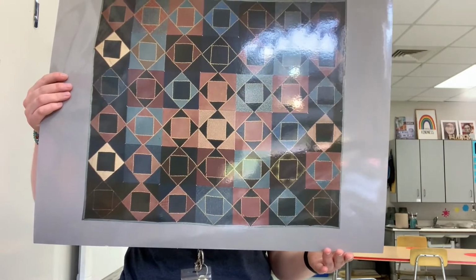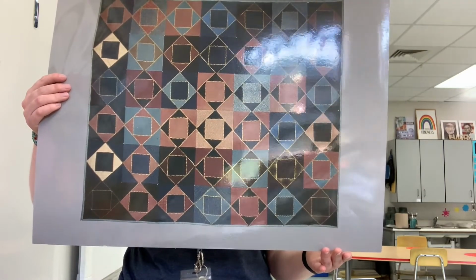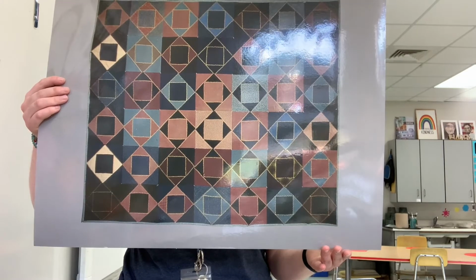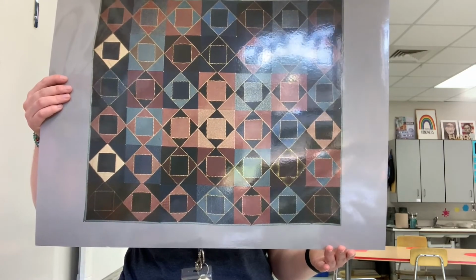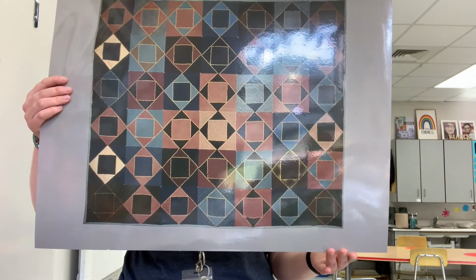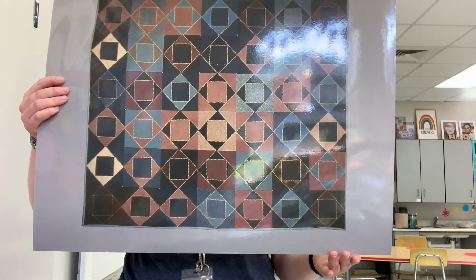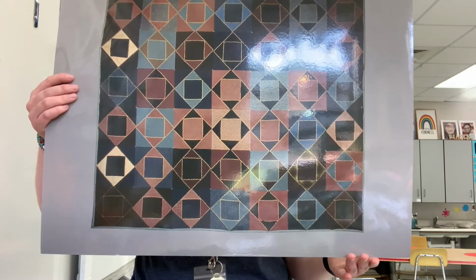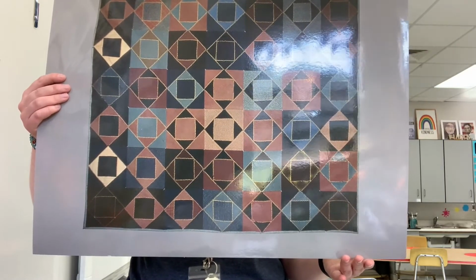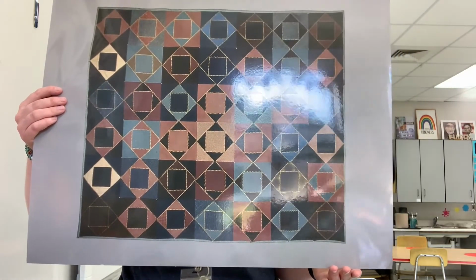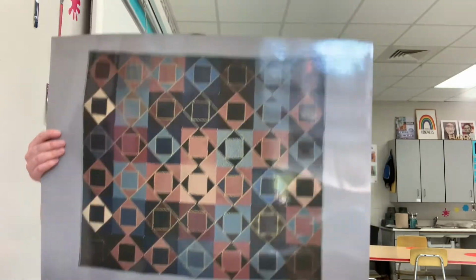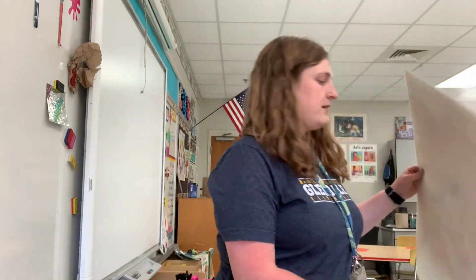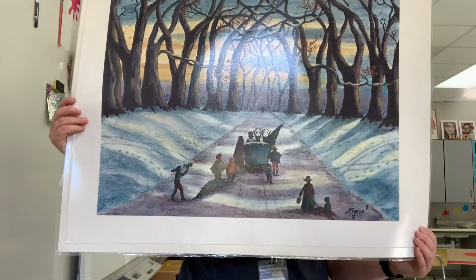Think about what shapes you see in this picture. Look closely. There are at least 3 different shapes that you would see. We've got squares, triangles, and diamonds. And these diamonds are really just squares on their side. So I'm going to show you a couple more, and I want you to tell me if it's realistic or abstract. What about this picture?